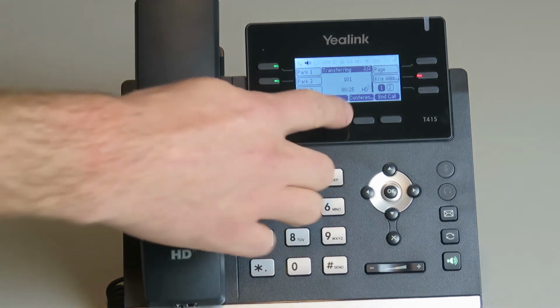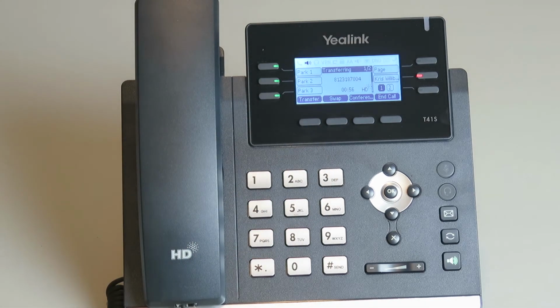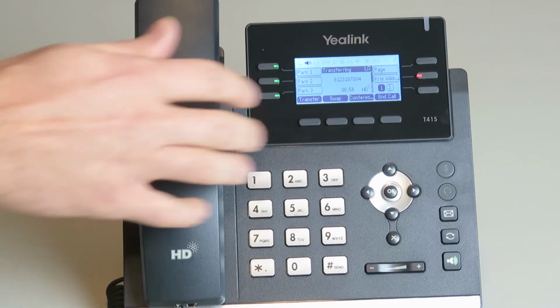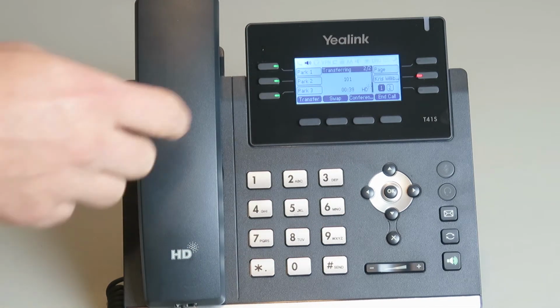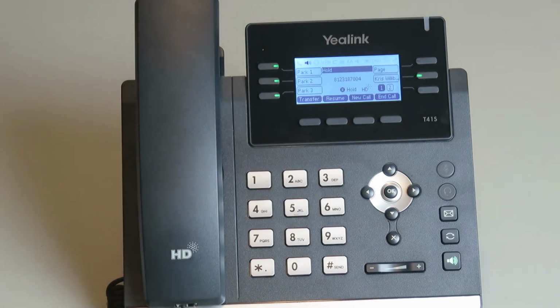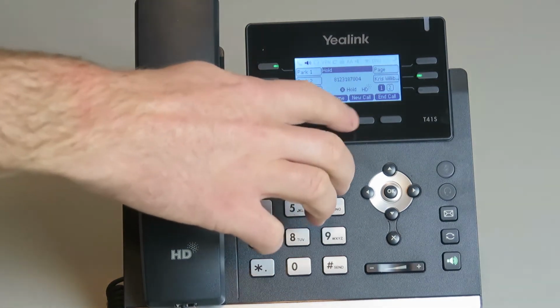There's actually a swap button, so we can swap back to our original call and ask them that question. And then when we swap back, we're talking to our coworker again. You can hit transfer at this point, or you can even push conference, and we can just join the calls together. For this example, though, I'm just going to end the call, and I'm going to show you a transfer call here.